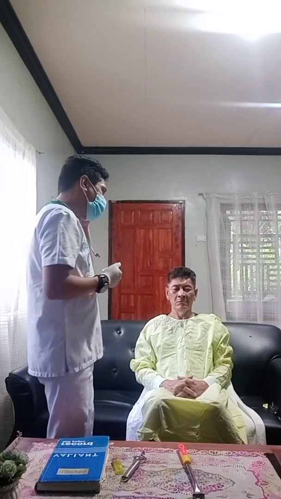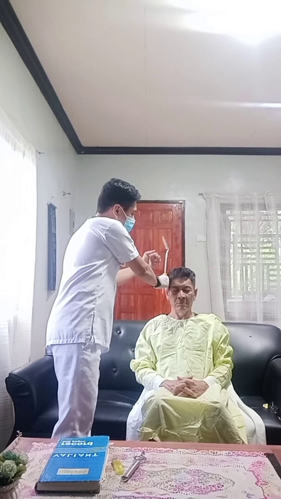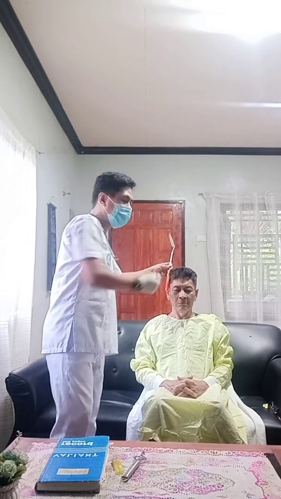Also, you're going to check the conductive hearing or the sensory, the cochlear hearing of our patient. With that, we're going to perform the Weber test, the whisper test, the Rinne's test, and the Romberg test. I'm going to use an improvised tuning fork. We perform the Weber test to check if there are any hearing conductions, and any signs of hearing loss.